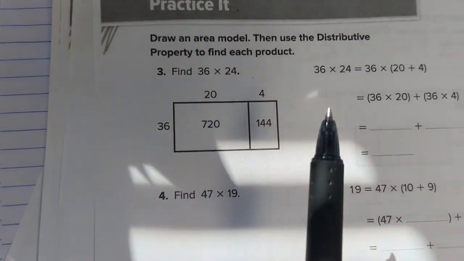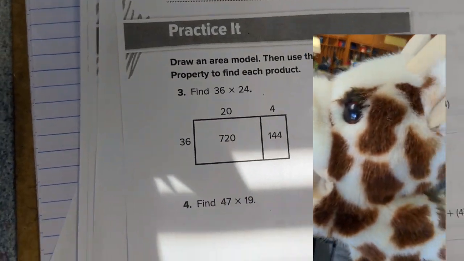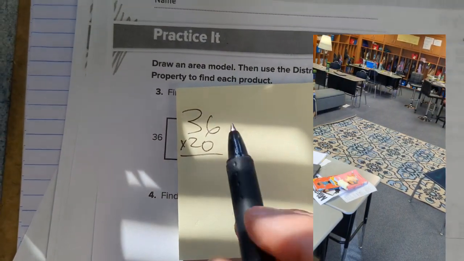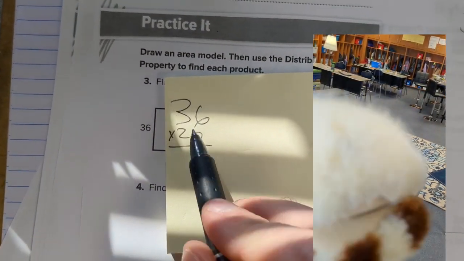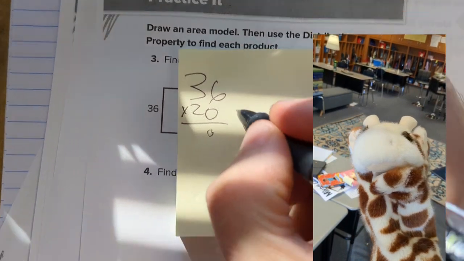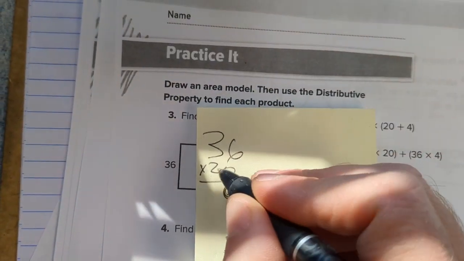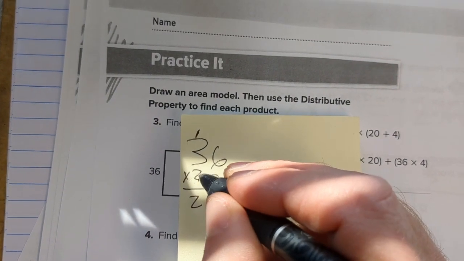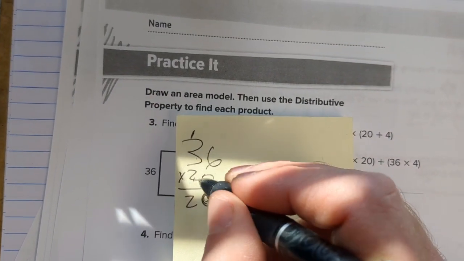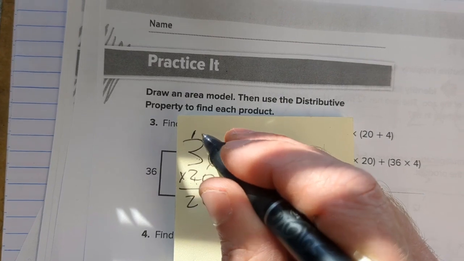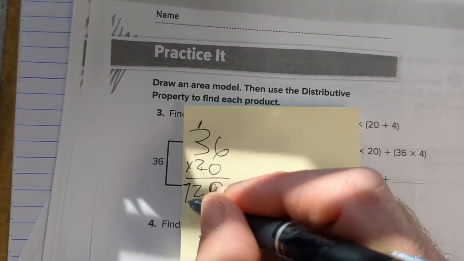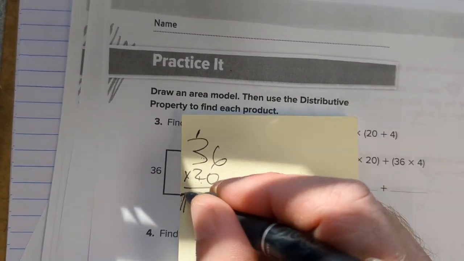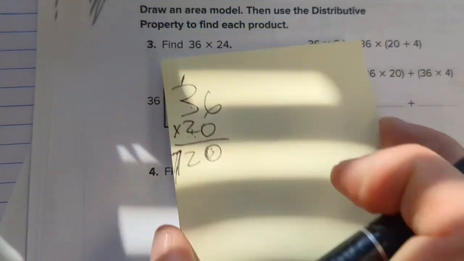So we could solve 36 times 20. And we would do that. 36 times 20, well, 0 times 36 is 0. And 2 times 6 is 12. And then I regroup the 1 for that step. And 2 tens times 3 tens is 600 plus that 1 extra. So 720. Okay, and that's what we have here.